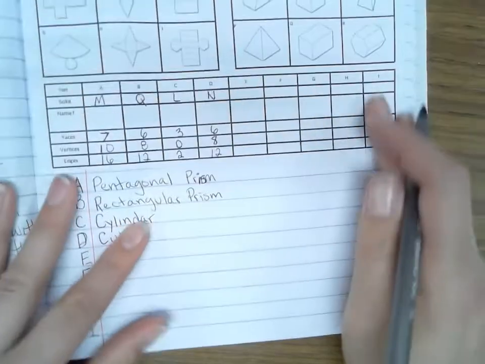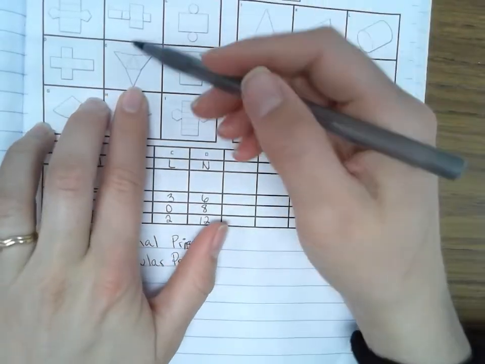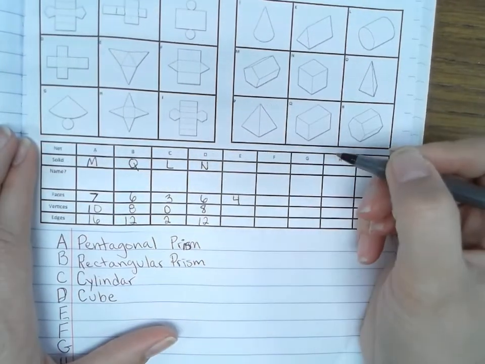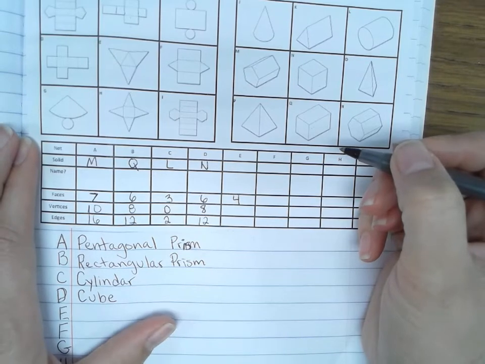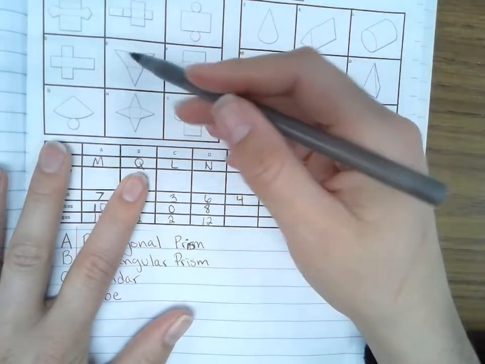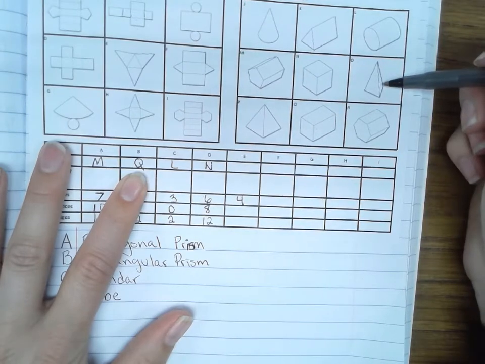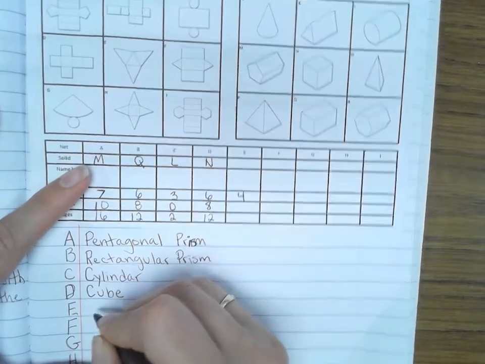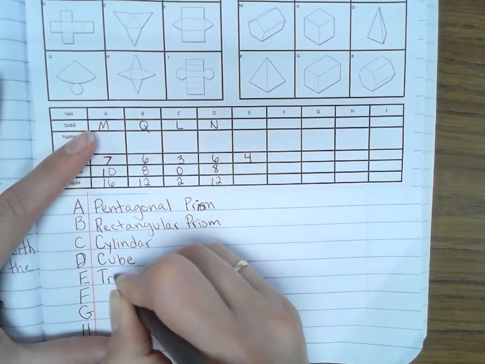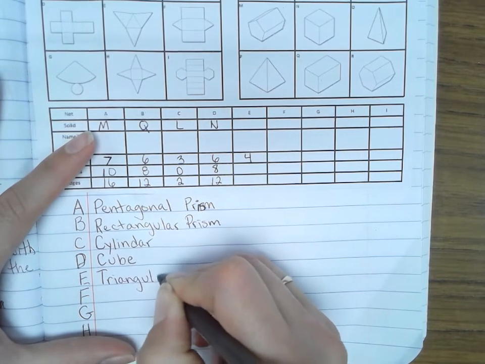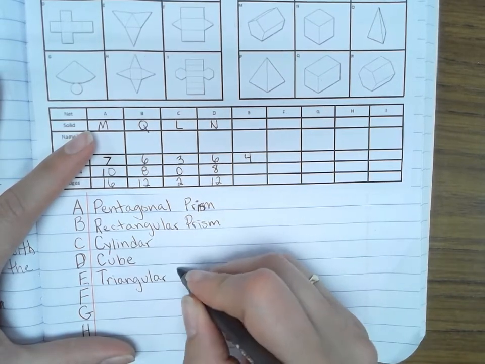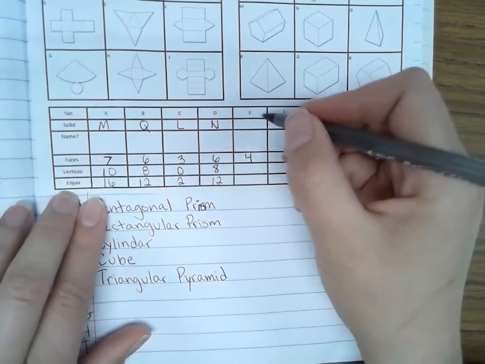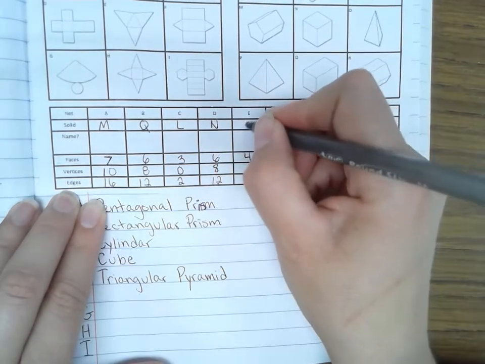Okay, E. I have 1, 2, 3, 4 faces. They're all triangles. So if I were to put this all back together, all these sides need to touch each other. I'm going to be making a triangular pyramid. So the name of this one would be triangular pyramid, because it has a triangle for a base. And it comes to a point. Okay, the solid that matches that is O.